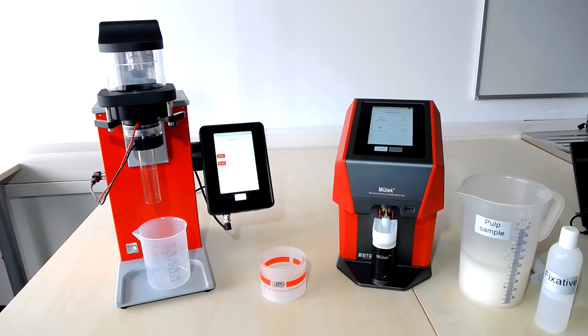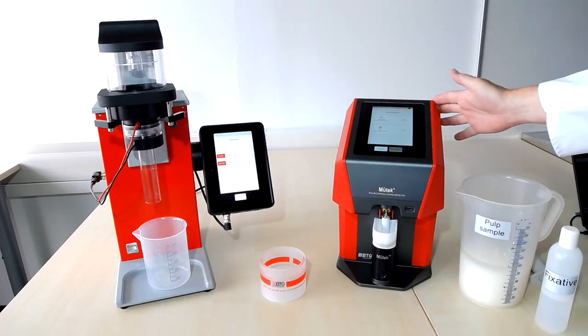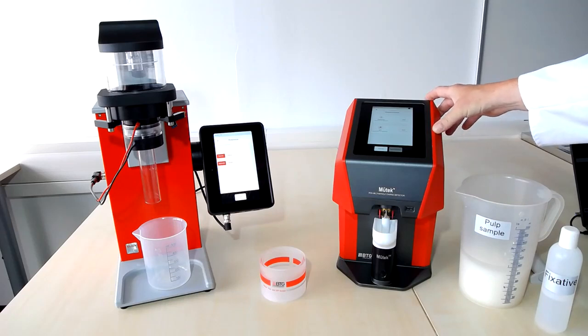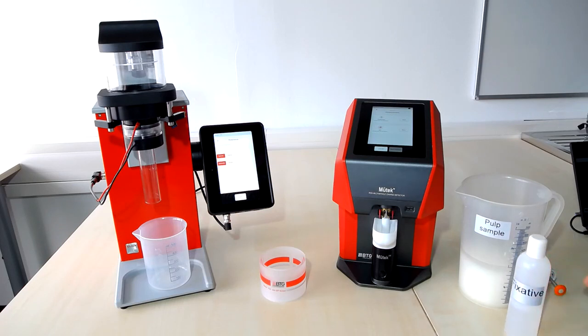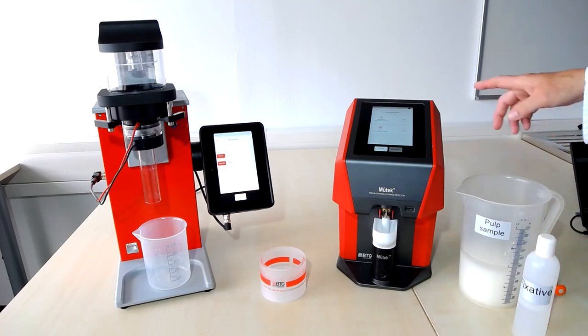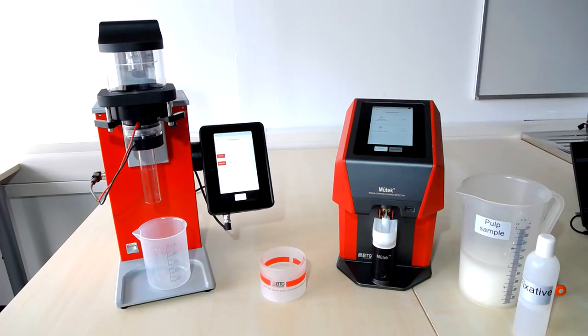I've set up for you an SCP-10 to measure the fiber charge, a PCD06 to measure the dissolved charge. We have a pulp sample here, and we have a cationic fixative. And what I'm going to do is to dose this fixative into the pulp suspension and then draw conclusions. We will be using charge measurements in order to judge whether our fixative dosage was successful or not.